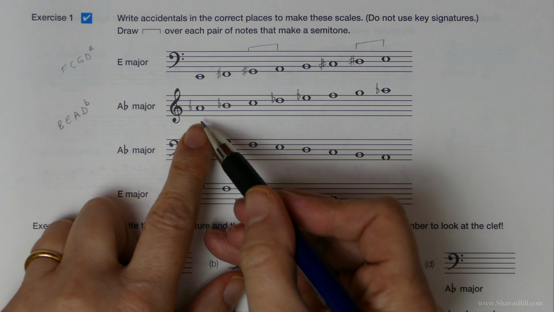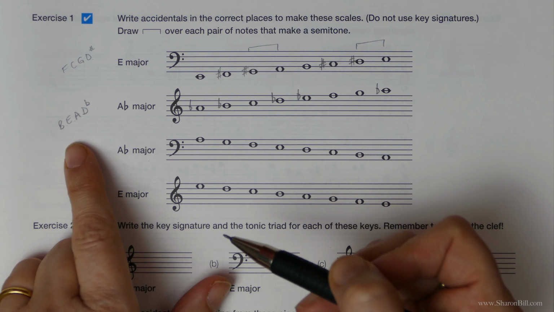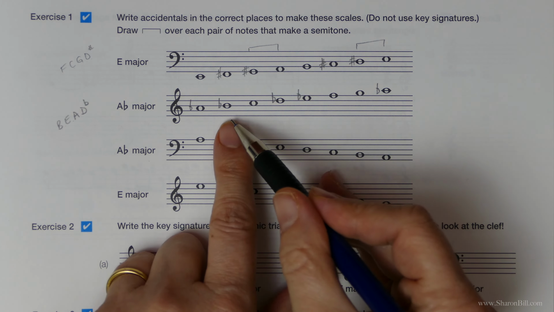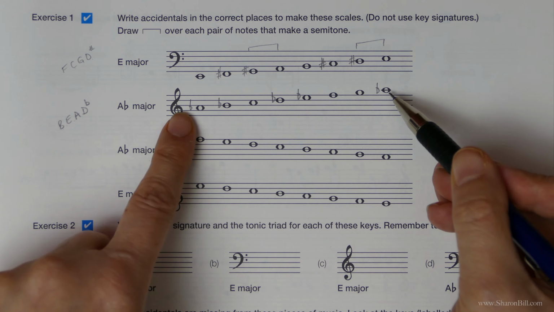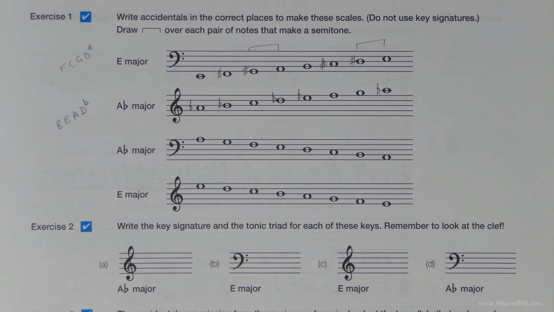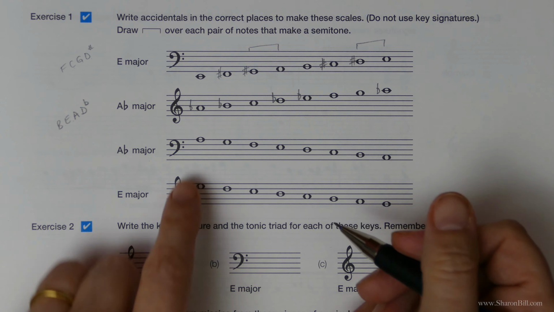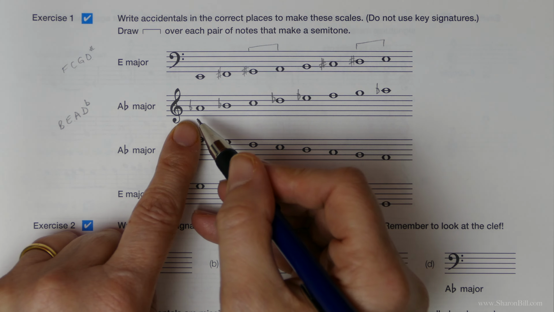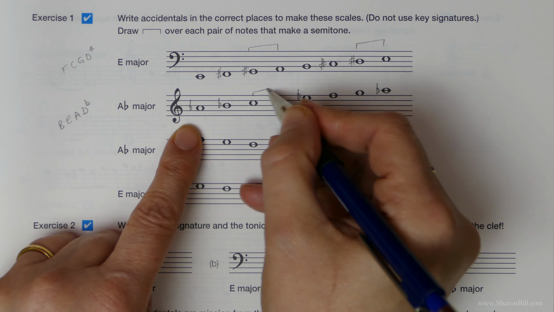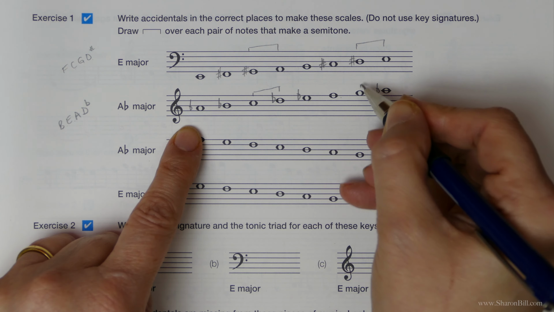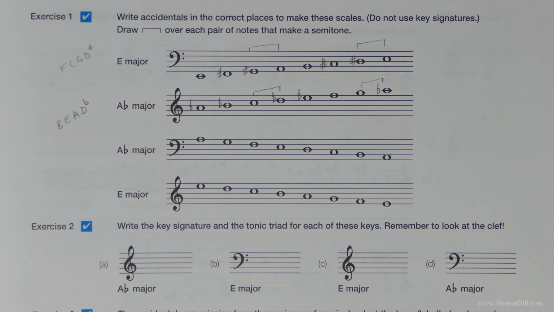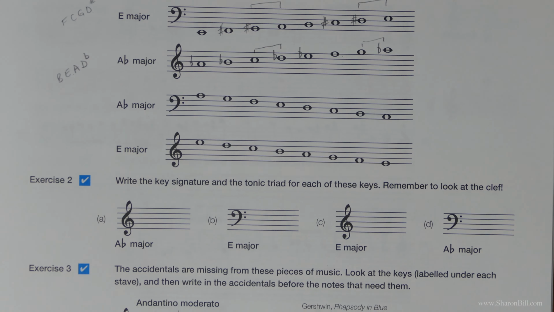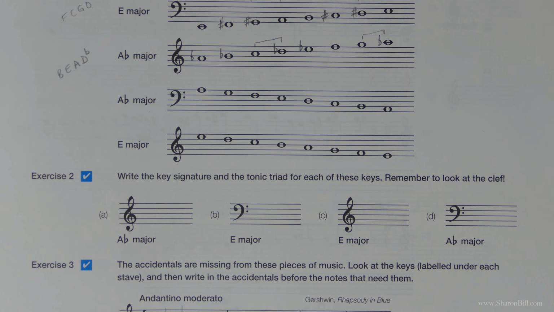So you can either work up the scale that way, or you can go in order of the key signature and go B flats, E flats, A flats and D flats. Either way, whatever works best for you. And then of course now we need to draw the bracket showing the semitones 1, 2, 3 to 4, 5, 6, 7 to 8. And so now we're in bass clef and we're going to reverse that process.